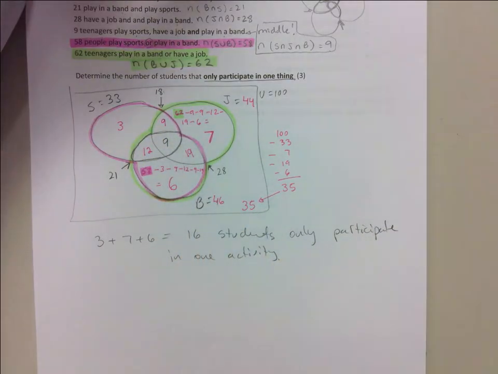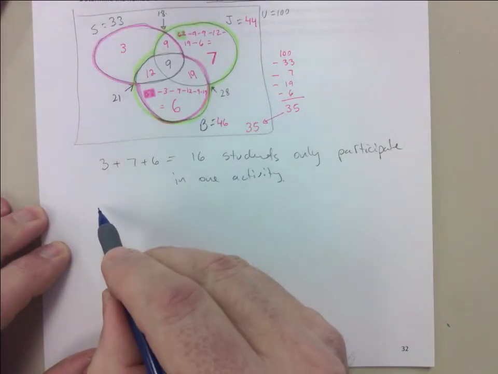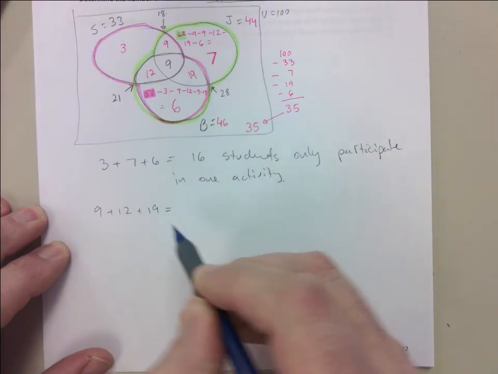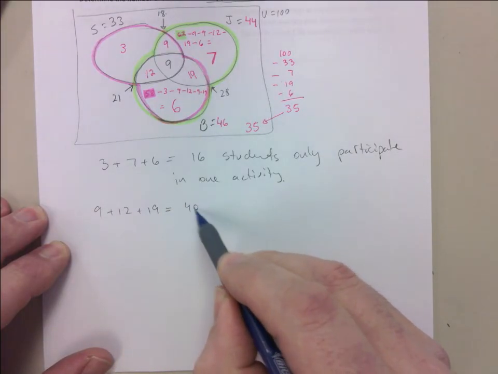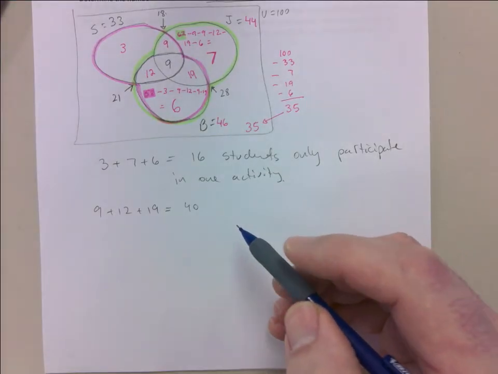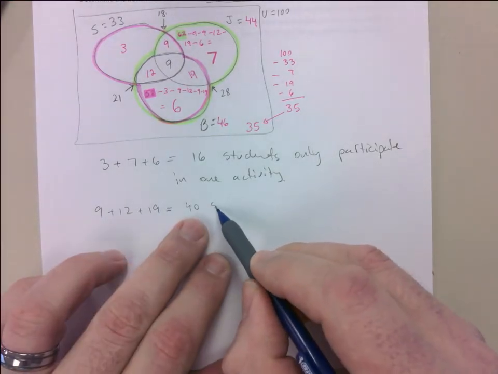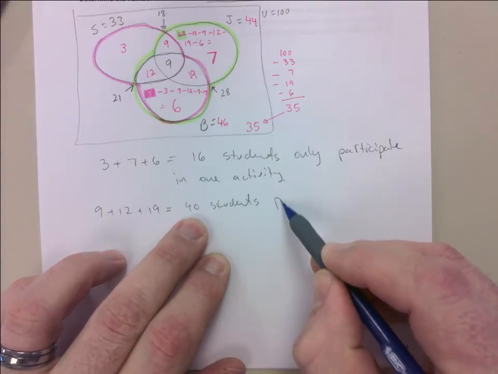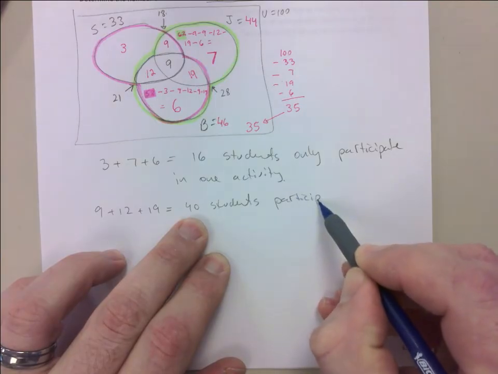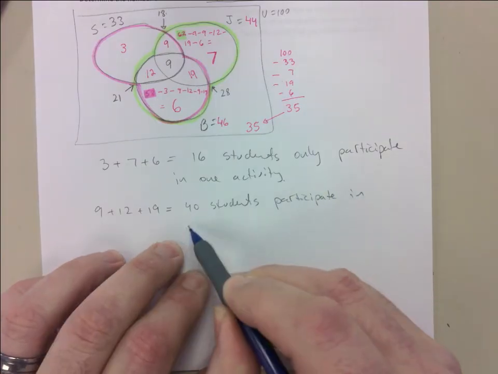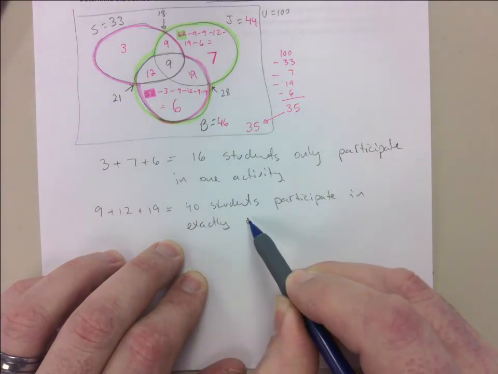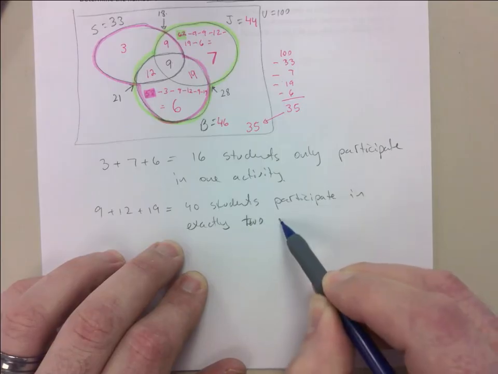I will go 9 plus 12 plus 19. What is it? 40. Thank you. So if I get it wrong, don't look at me, okay? Thank you, I appreciate that. 40 students participate in exactly two activities.